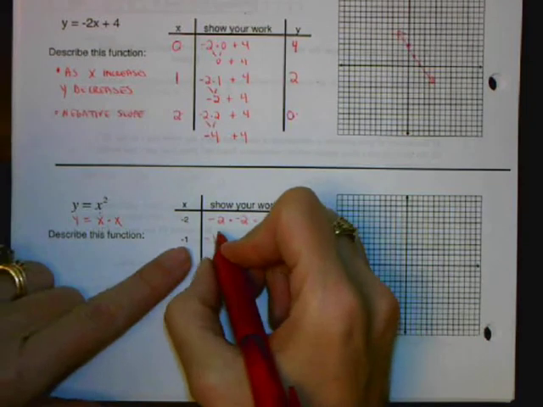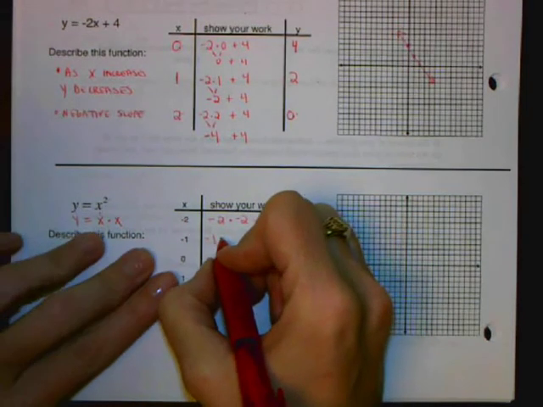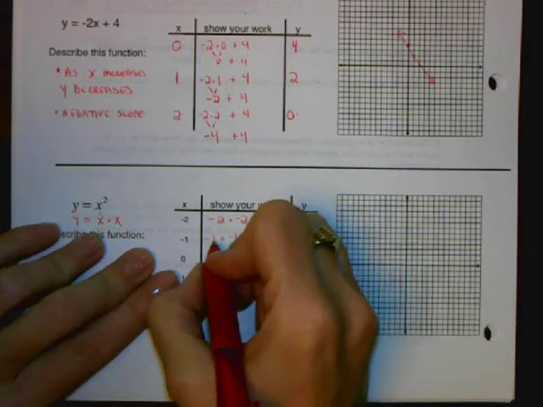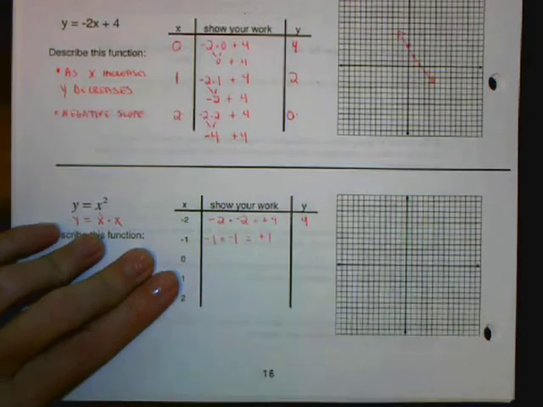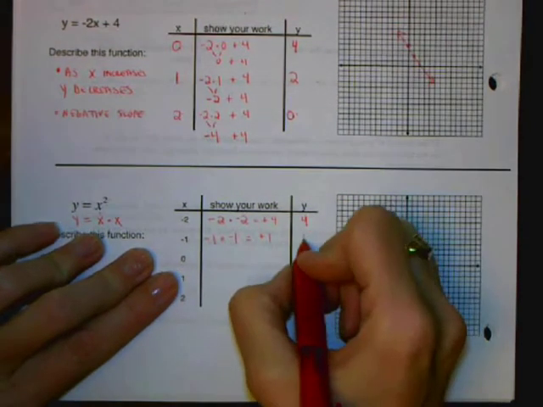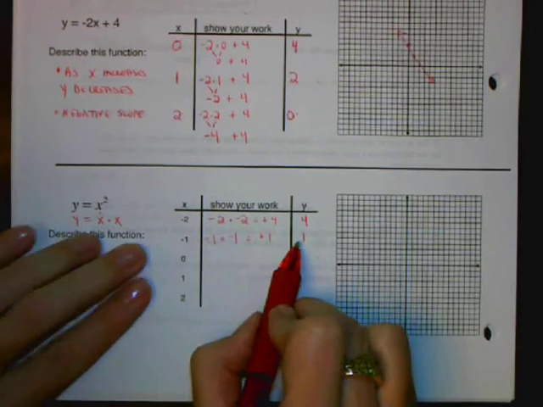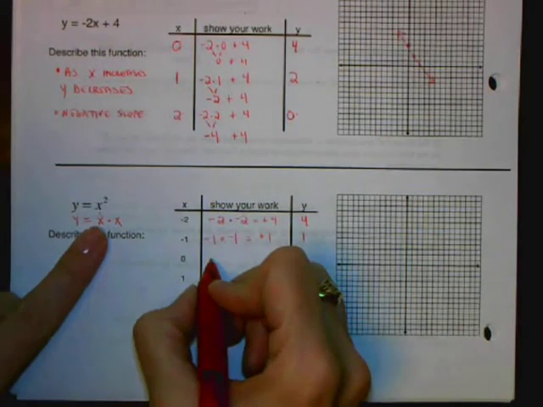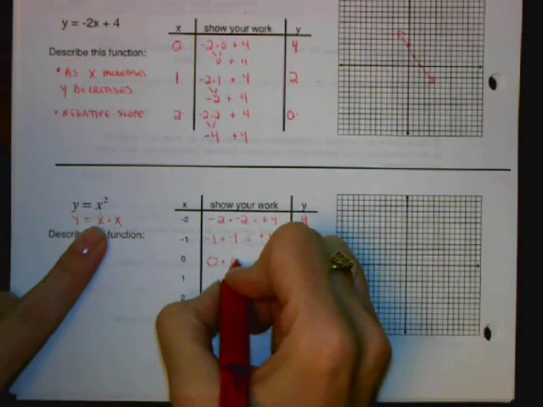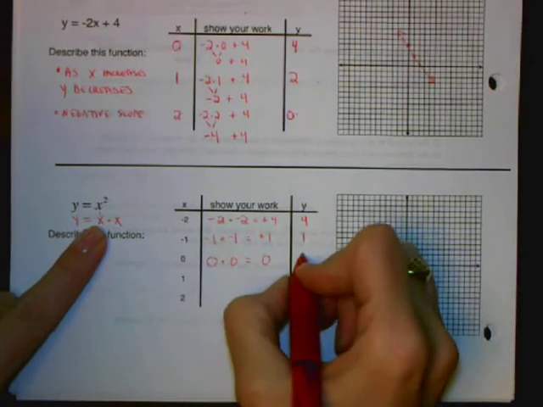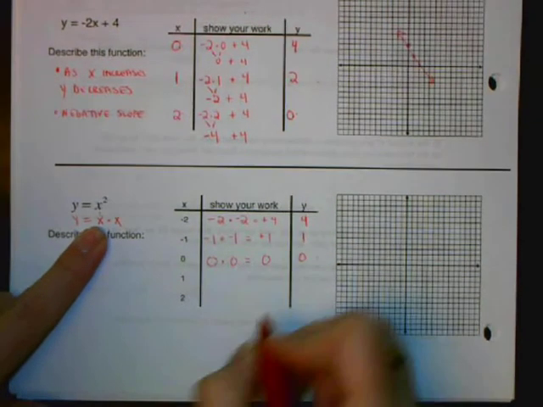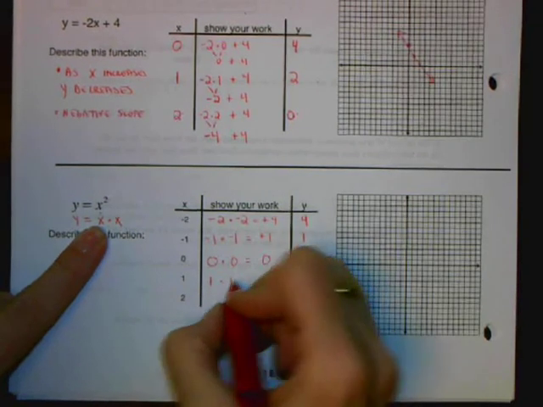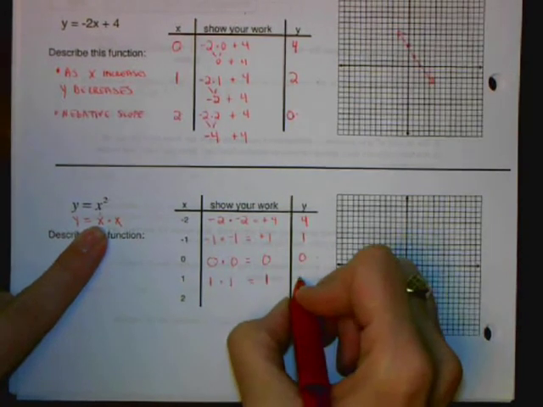When x is negative 1, the function is negative 1 times negative 1. Again, a negative times a negative is a positive. 1 times 1 is 1. So when x is negative 1, y is positive 1. 0, that's a pretty easy one. 0 times 0 is 0. So that's a point there. Then if we plug in a 1 for x, 1 times 1 is 1.